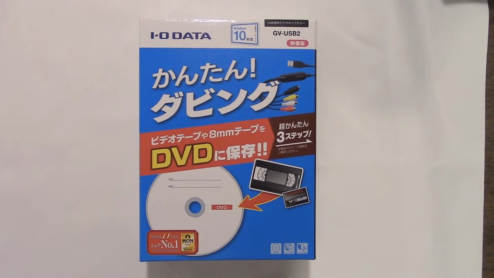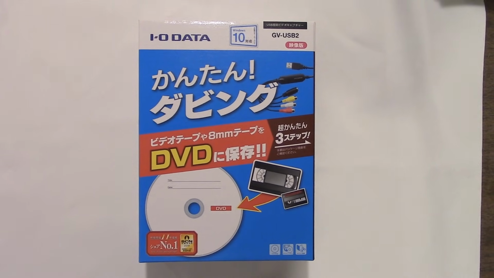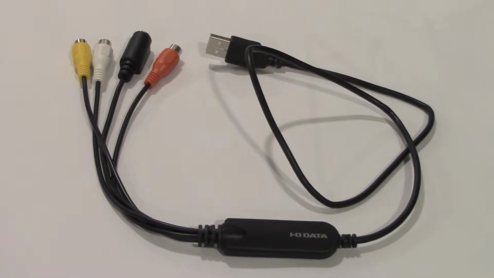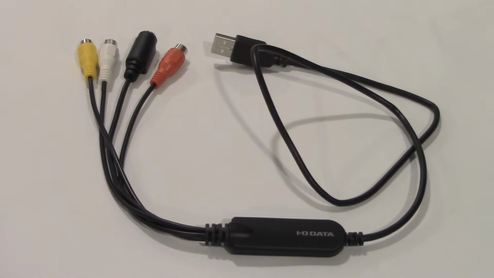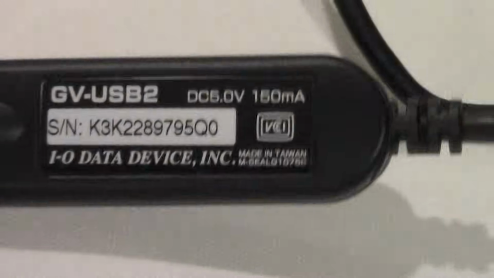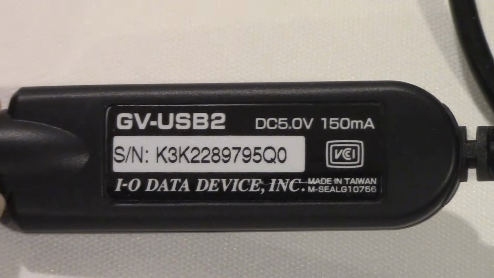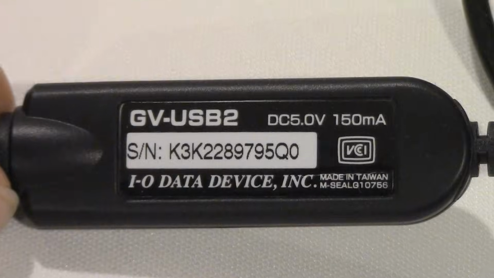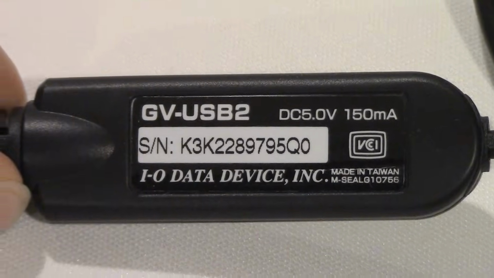Finally, there's another device that is preferred by a lot of console gamers who like to live stream. It's called the I-O Data GV-USB2. You can buy this new for $40. Don't be scared by the Japanese writing on the package. When you install it, the driver is in English, so you can still use it.